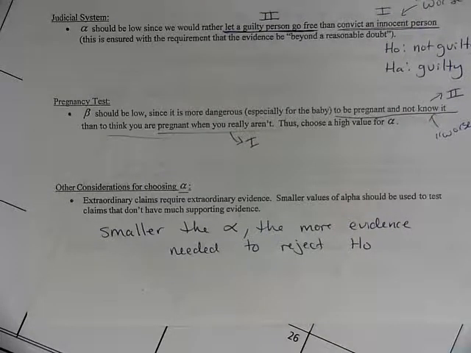Questions? A lot of this is conceptual. The big thing you should get out of today: can you write your two types of errors, and can you pick an alpha?